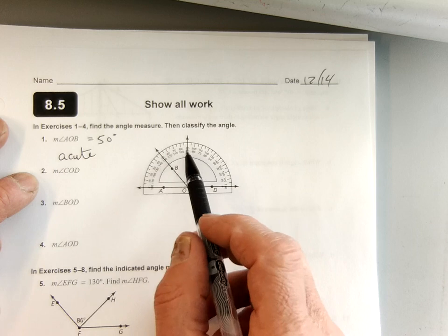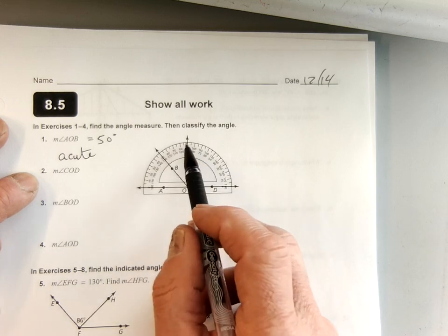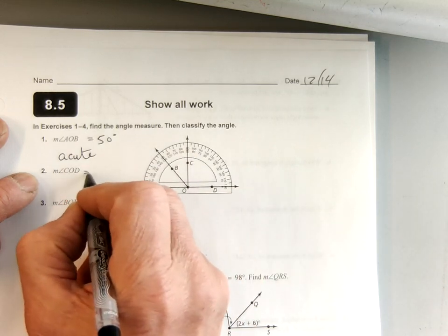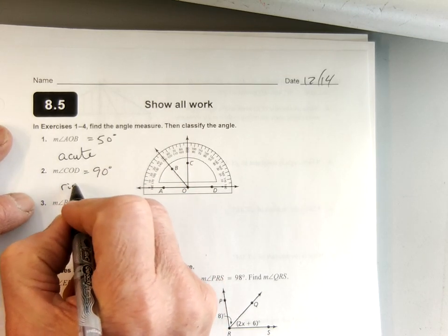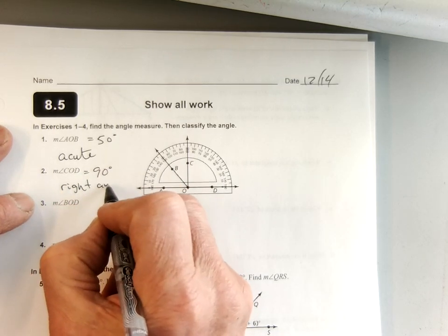COD, what do you think? COD is 90 degrees, and it's called a right angle.